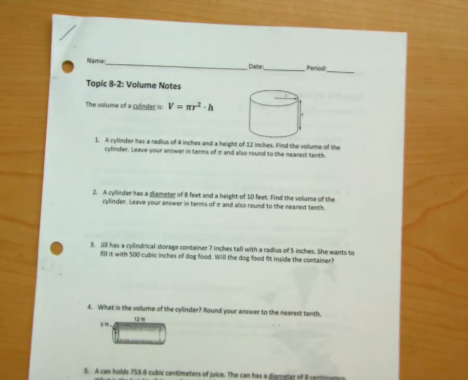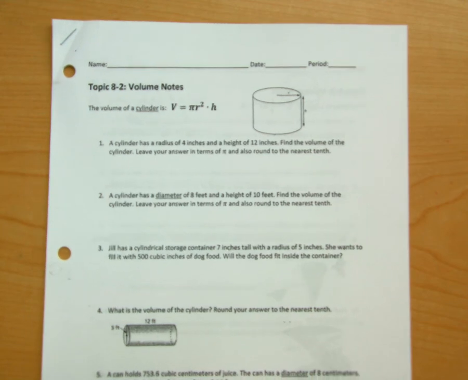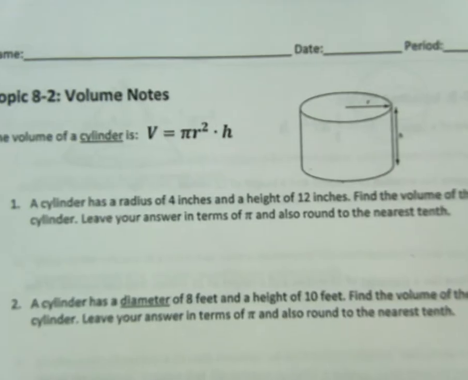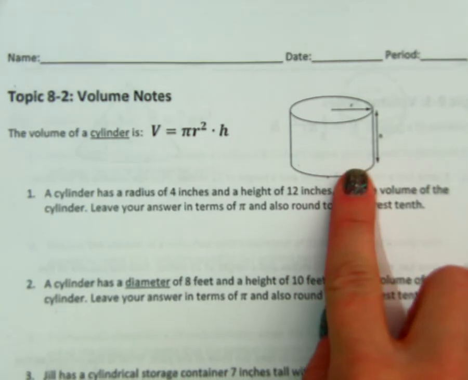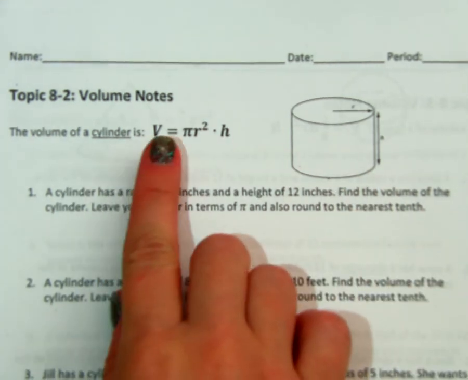We're going to start off with giving you a couple examples. So I'm going to zoom in. We're going to start with the very first page. Very first page is talking about cylinders. It also has the formula right up top for you.